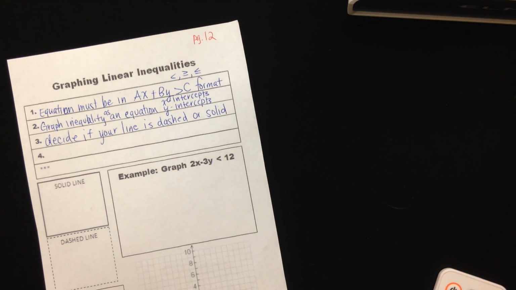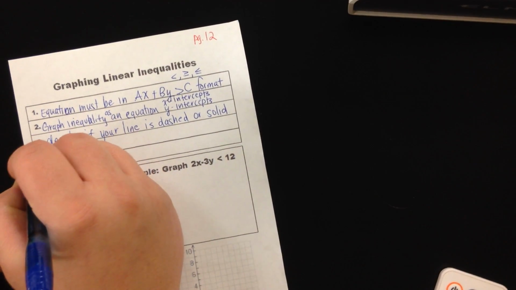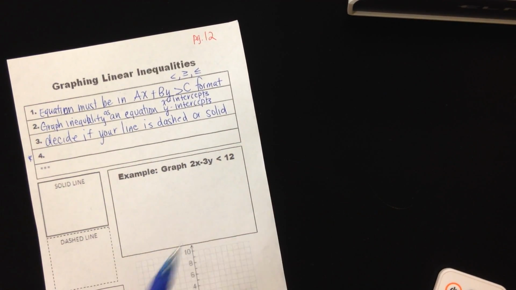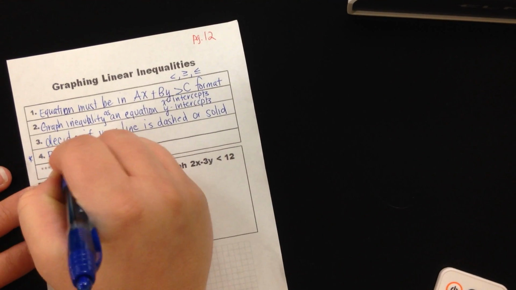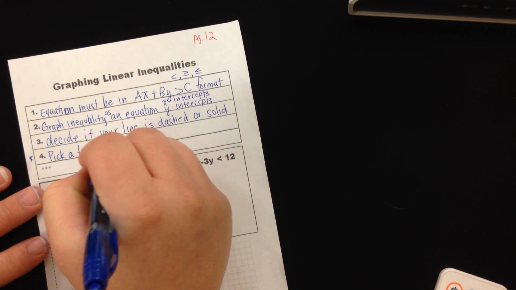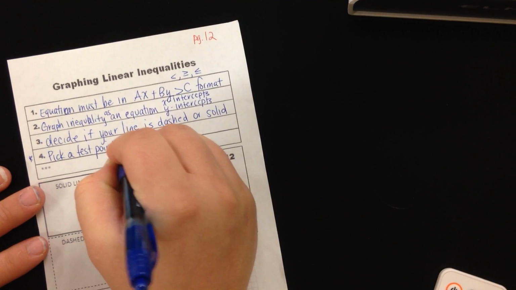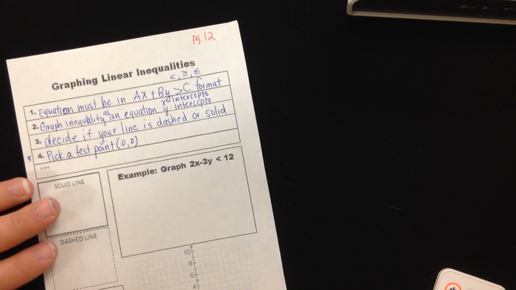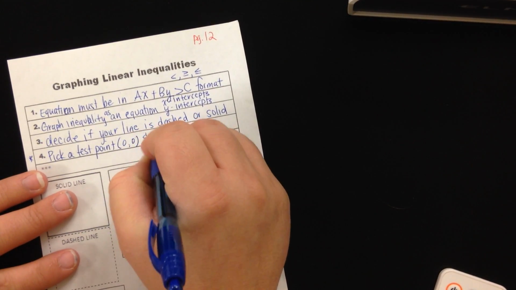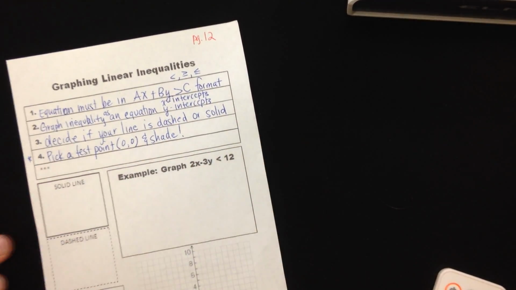Okay. Last one, and this is the most important right here, because there's no way to look at this format and decide whether we're going to shade above the line or below. So you're going to have to pick a test point, and 0, 0 is going to be the easiest unless your graph already goes through 0, 0, and we'll talk about those exceptions later on. But pick a test point and shade. And we'll do an example here in a minute. You can see what that looks like.